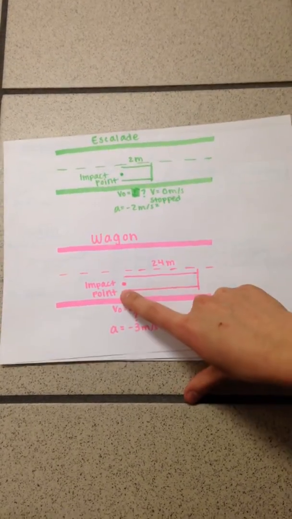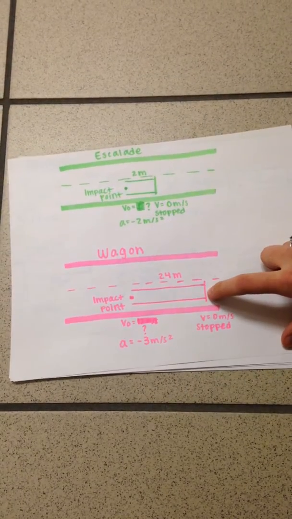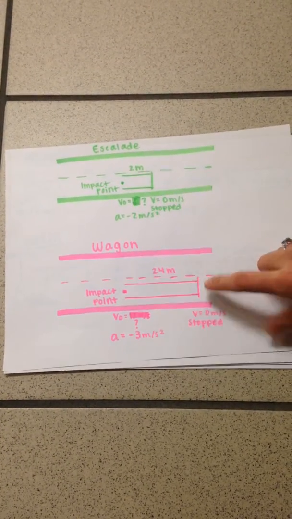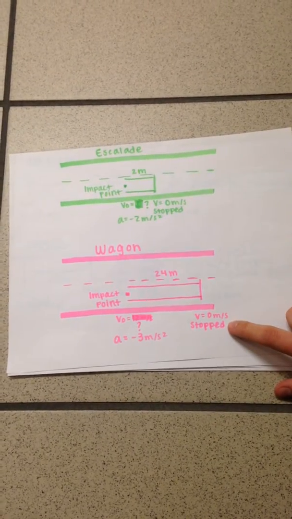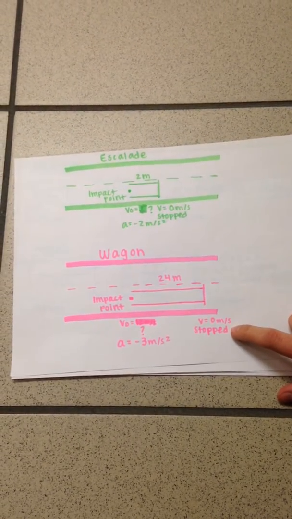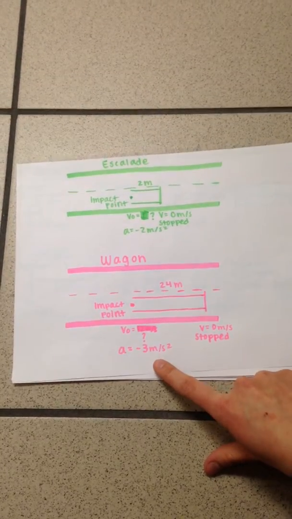For the wagon, here's the impact point. The skid marks are 24 meters, which is the displacement. We do not know the initial velocity after the impact point. The final velocity is 0 meters per second because the car stopped, and the acceleration is -3 meters per second squared because the car is slowing down.